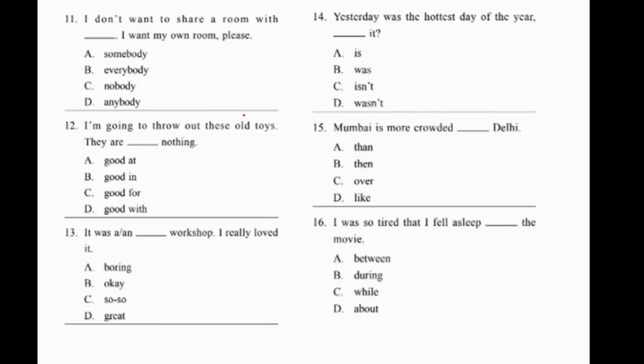I don't want to share a room with dash. I want my own room, please. So he wants his own room. It means he doesn't want to share a room with anybody. Okay, I don't want to share a room with anybody. I want my own room, please. Okay, so it is option D here that we have to use.